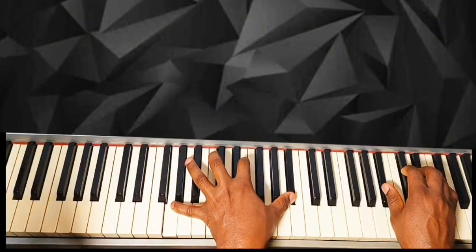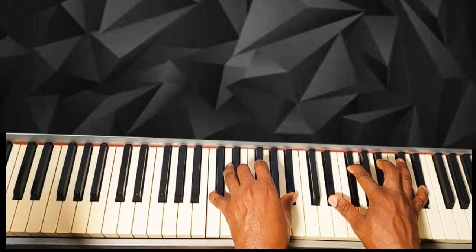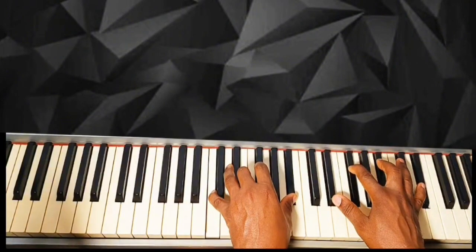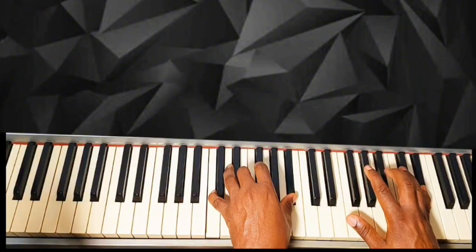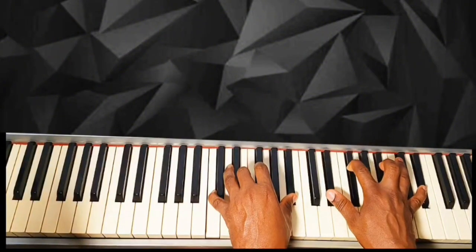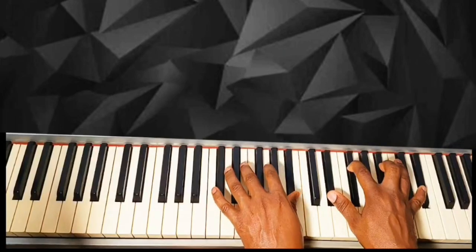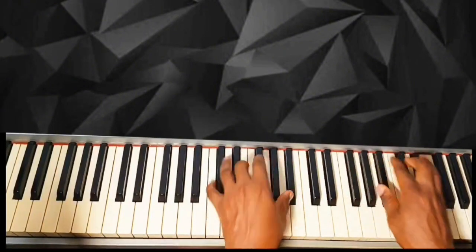Then the next chord we have is this. From the top to the bottom, we have E flat minor over C7. For the right hand, from the top to the bottom, we have the E flat, the B flat, the F sharp, and the E flat. For our left hand, we have the D flat, the E, and the C. So the first chord we have is this.